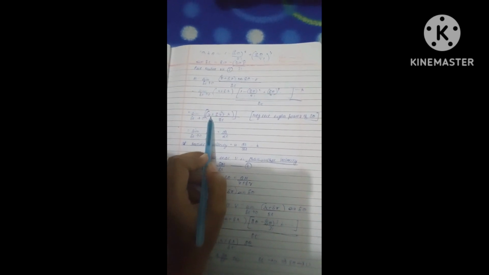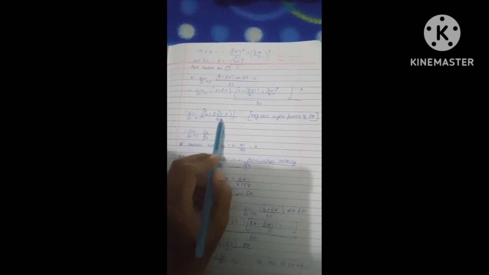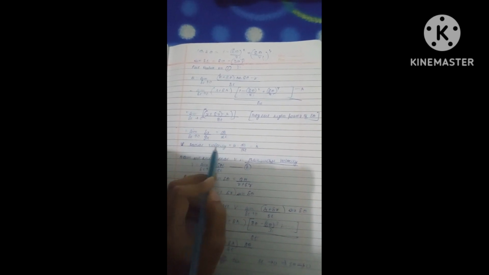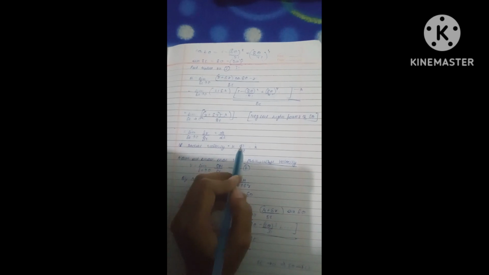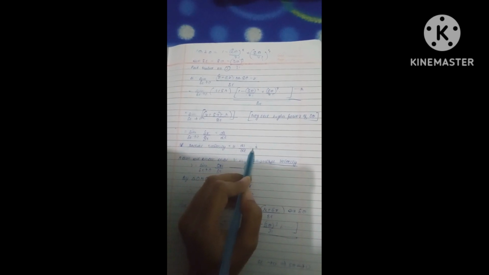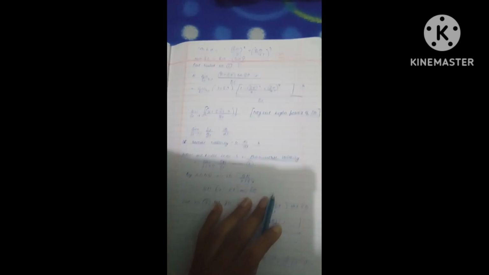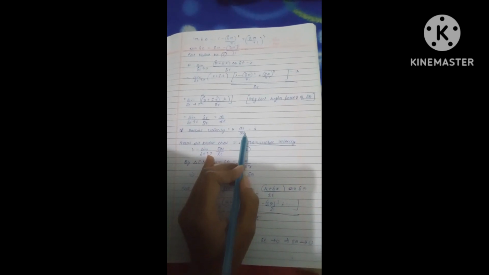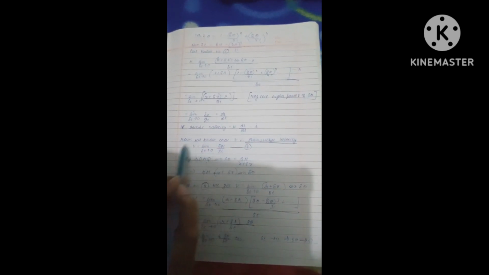So radial velocity u is equal to del r upon del t, which is r dot. We can write dr upon dt like that only.